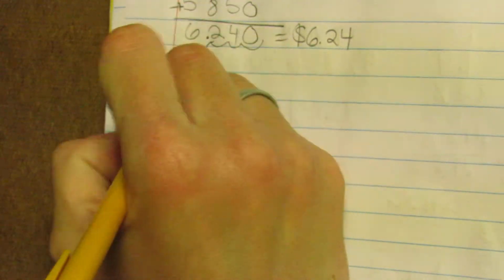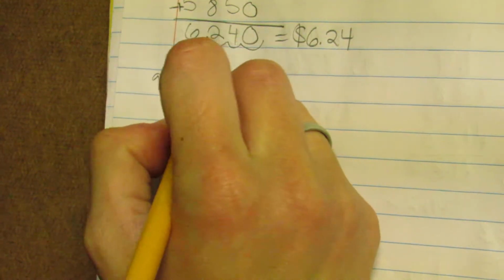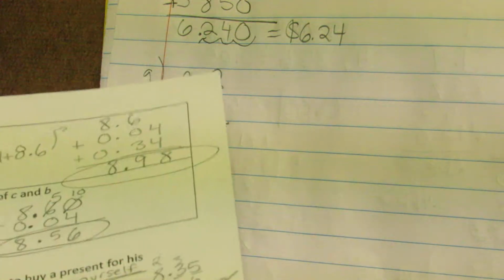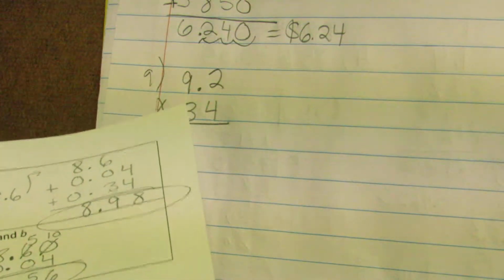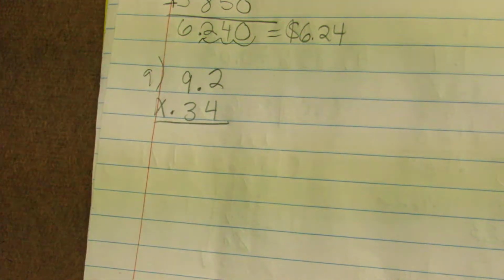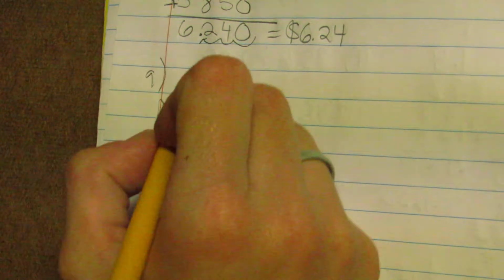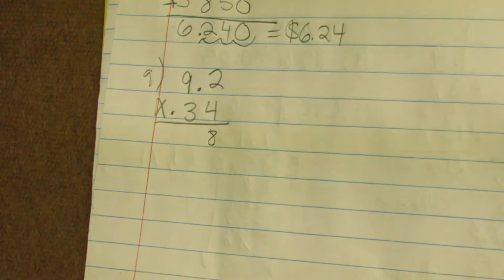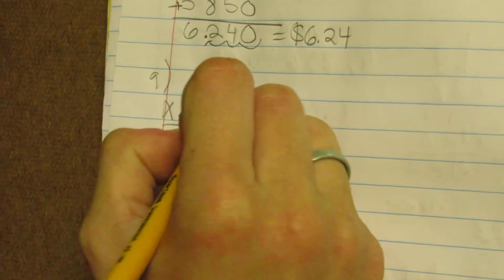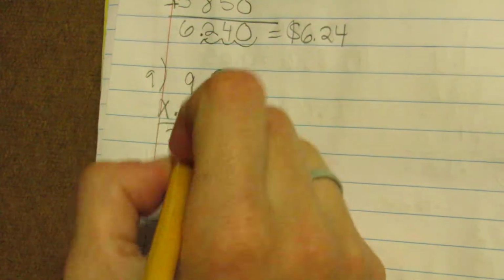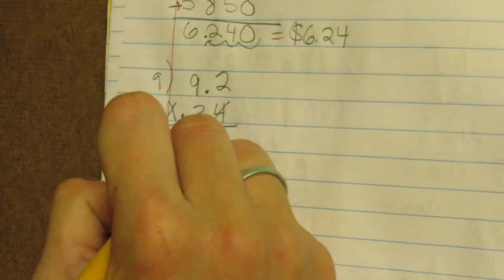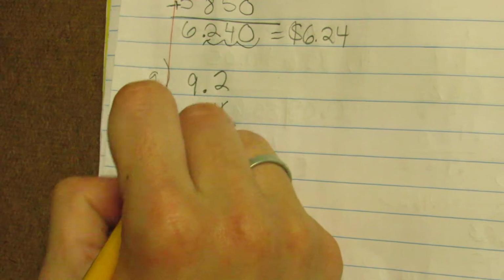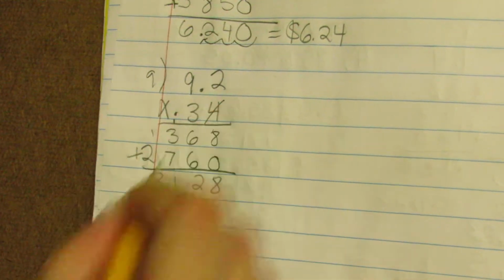So if you want to look at my paper, 9.2 times 0.34. I'm not too concerned with the decimal right now. I'm just concerned that these numbers are aligned. I don't mind about those decimals. I'll worry about them later. So let's start. 4 times 2 is 8. 9 times 4 is 36. Cross this out, put a placeholder. 3 times 2 is 6. 9 times 3 is 27. I'm going to add these two sums. 8, 6 plus 6 is 12. 10, 11. I should get those two.